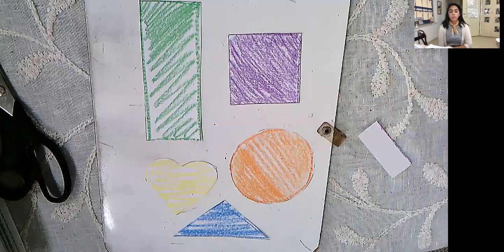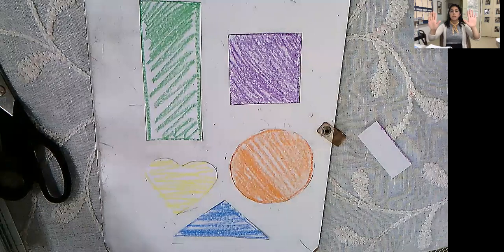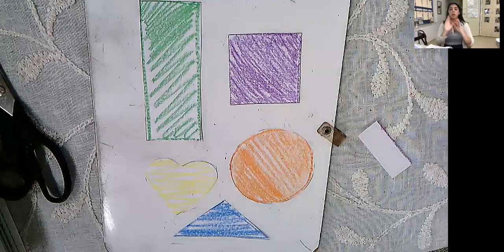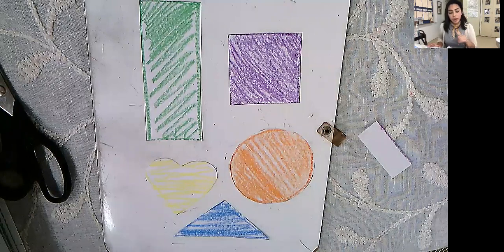And symmetry is when you can fold two things, or you can mirror one thing, and it will be the same on the other side. So today we're going to divide, we're going to cut a shape in half and see if it's symmetrical.